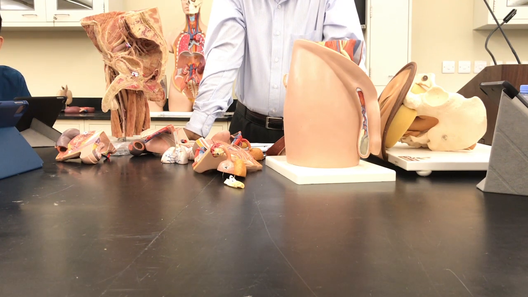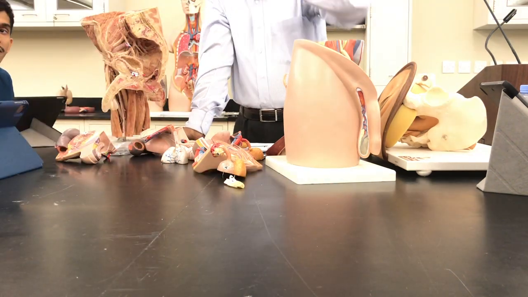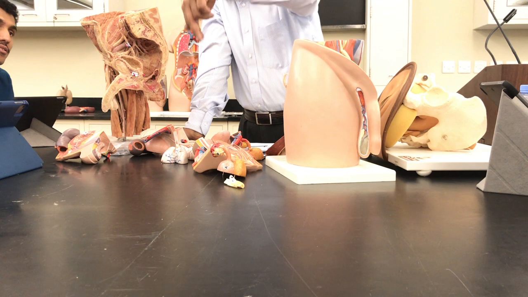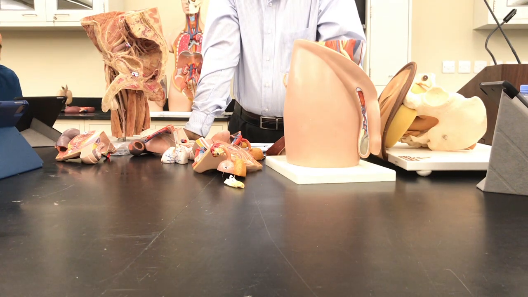Vas deferens goes all the way up near the prostate, behind the urinary bladder, and opens into the ejaculatory duct, which is formed with the duct of the seminal vesicle. Then it opens into the prostatic part of the urethra.